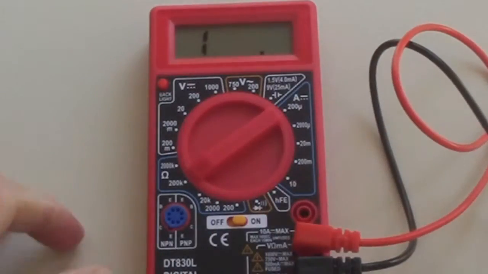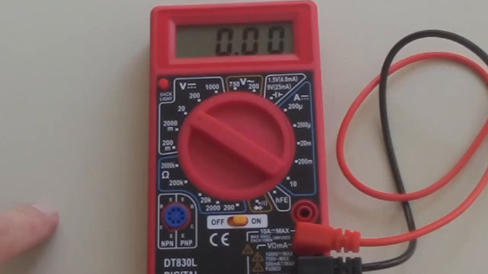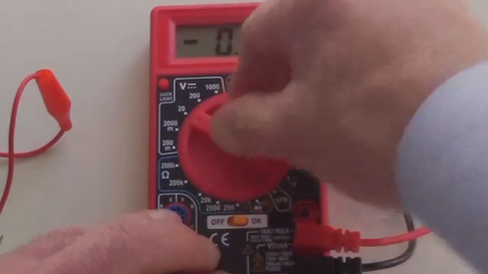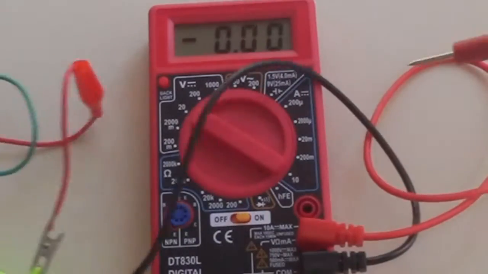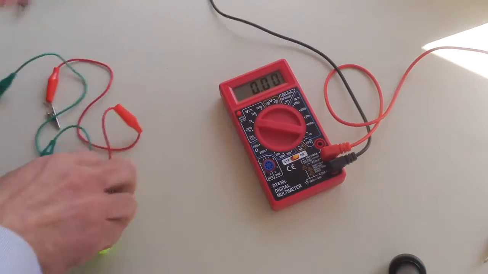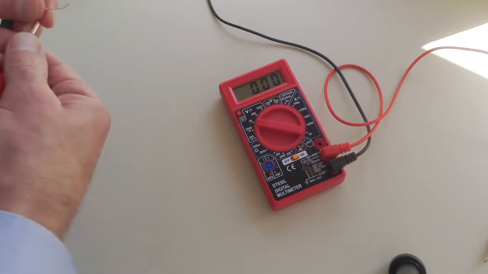For voltage, you have the option of measuring AC or DC. The numbers follow the same criteria. They indicate the maximum value you can measure. You always want to be above what you want to measure, but as close as possible to what you are measuring. If you don't know what you will get, you can always start from the highest number and go down.